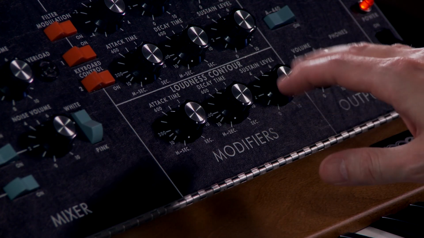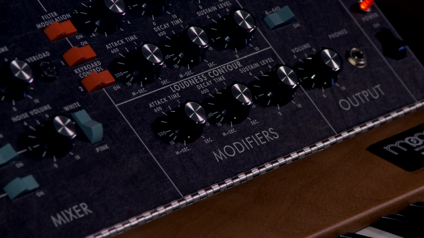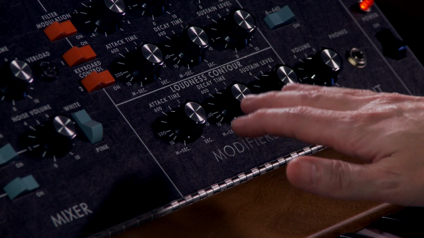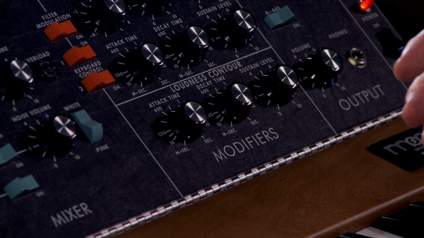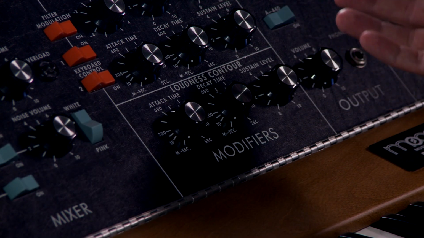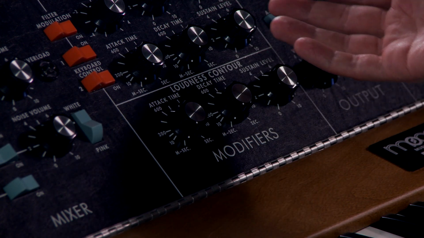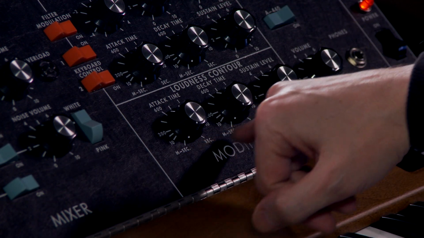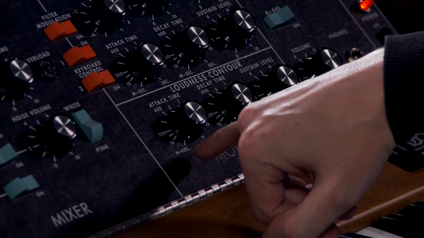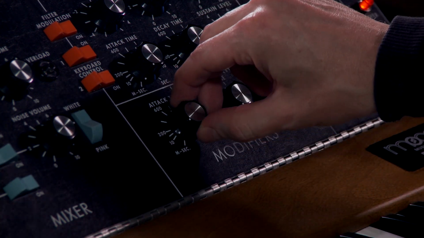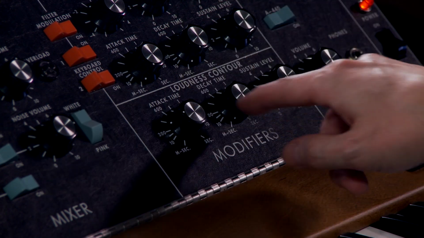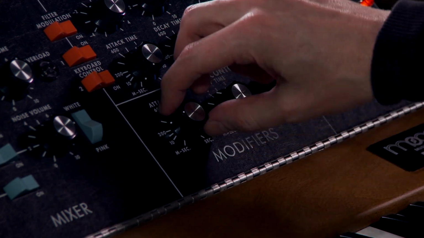Also in the modifier section are the contour or envelope controls for both the amp and filter envelope. And it's interesting to note that for the attack and decay controls, rather than being expressed in the sort of scaled 0 to 10 format that we're used to, they're actually expressed as time, with shorter values in milliseconds here on the left-hand side, and much longer values in seconds here on the right.